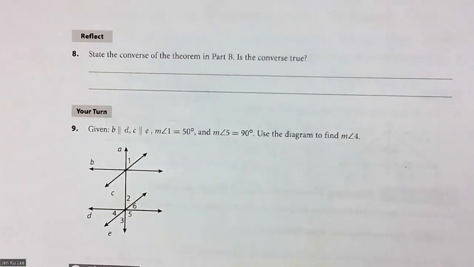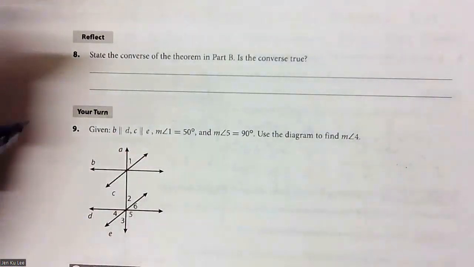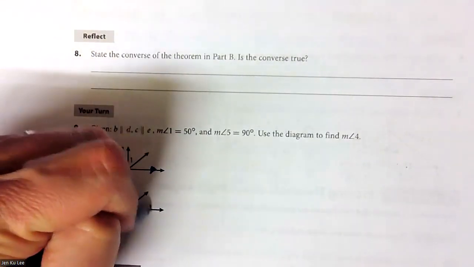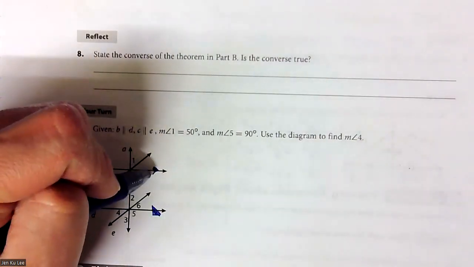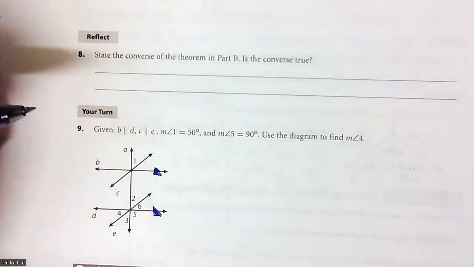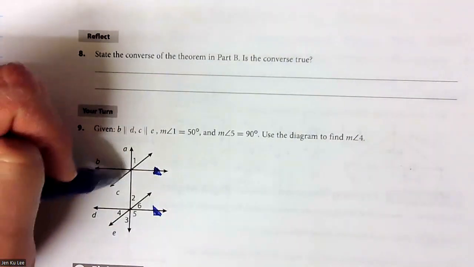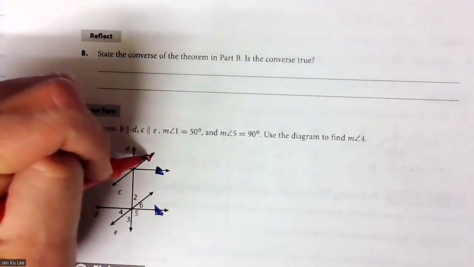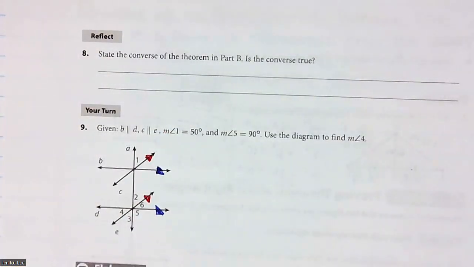Let's do another example here. It says, number 9, given that B is parallel to D, and I'm going to make these tick marks. Remember these tick marks in our parallel lines? These arrow marks, I mean. Signifying that they are parallel to each other. Line C is also parallel to line D. So I have two sets of parallel lines, right?